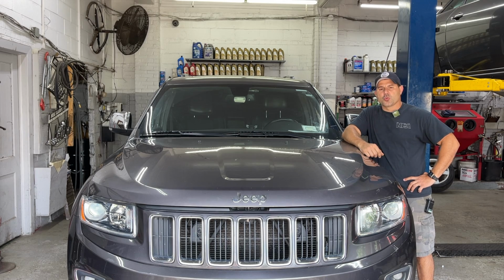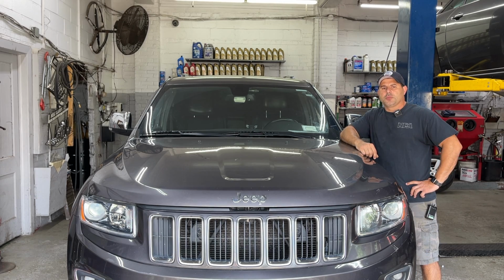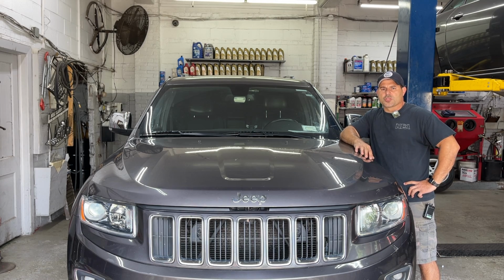Today we got this 2015 Jeep Grand Cherokee with a 3.6 liter. The truck came in with an AC problem. AC is blowing hot air, and I checked the freon level on the truck and there was really nothing in there, it was zero. So we have a leak somewhere. We added some dye and we'll show you exactly what's going on. It's one of the common problems on those Jeeps, and we'll show you what's the problem and how to get it done.